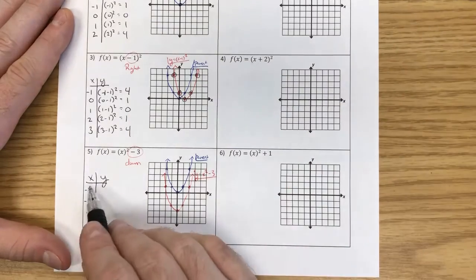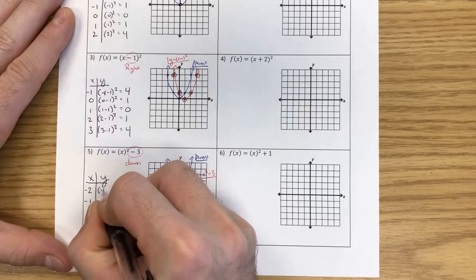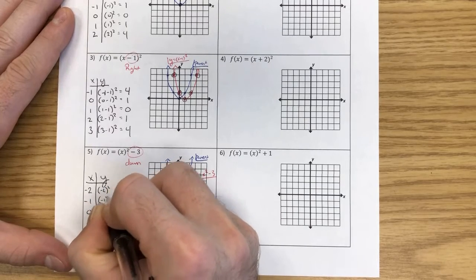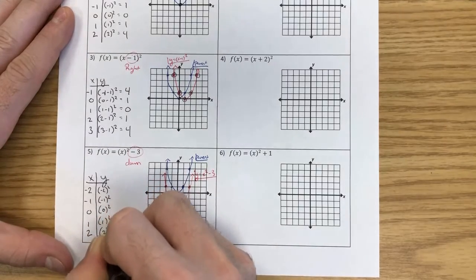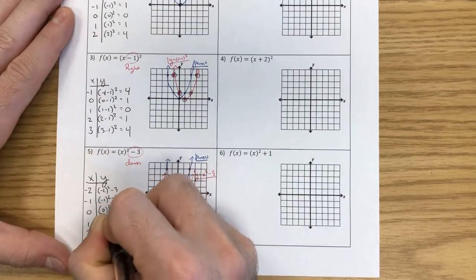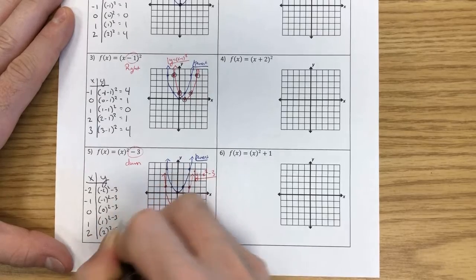So let's plug them in. So if I plug in negative 2 squared, negative 1 squared, 0 squared, 1 squared, and 2 squared, and I subtract 3 from each one of them.